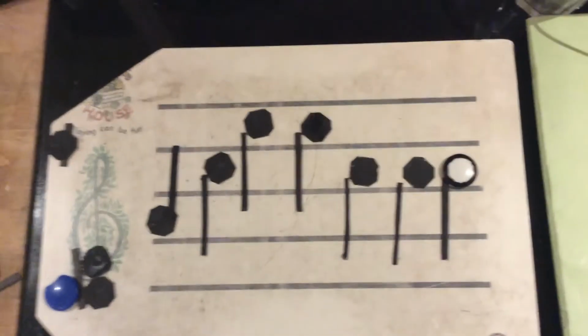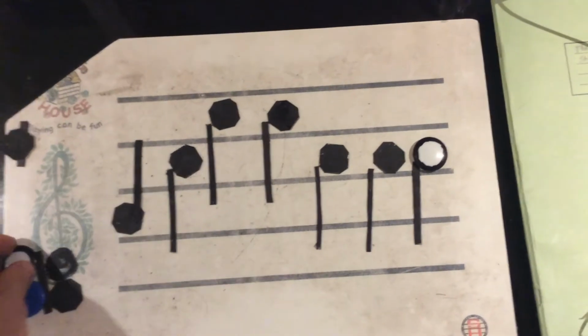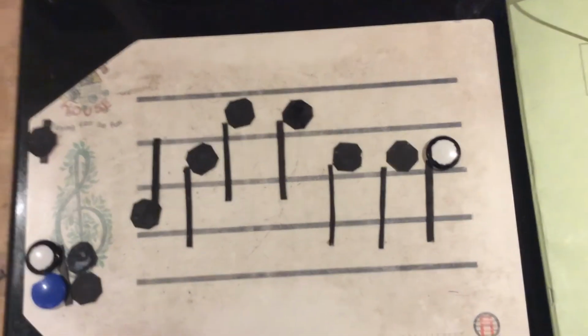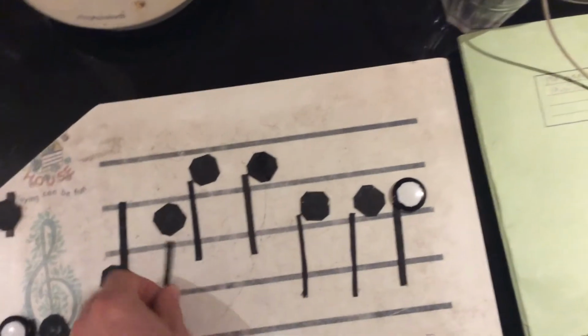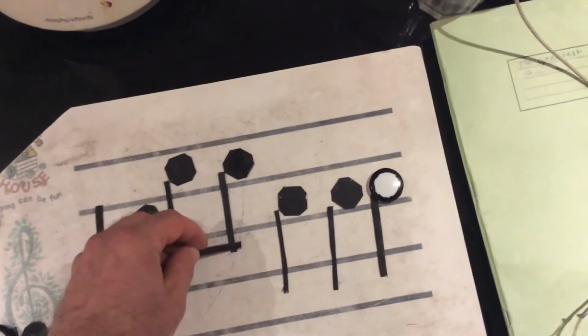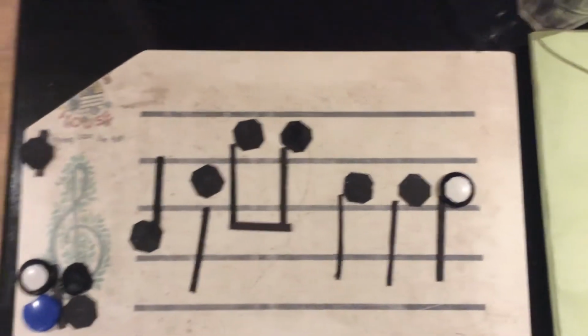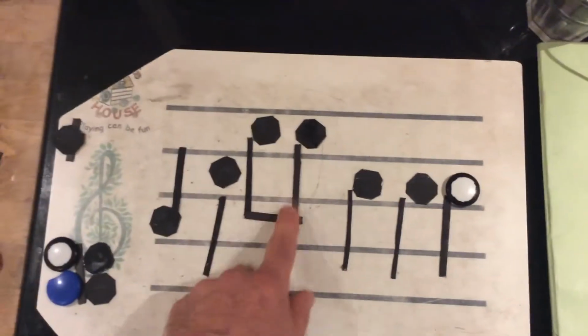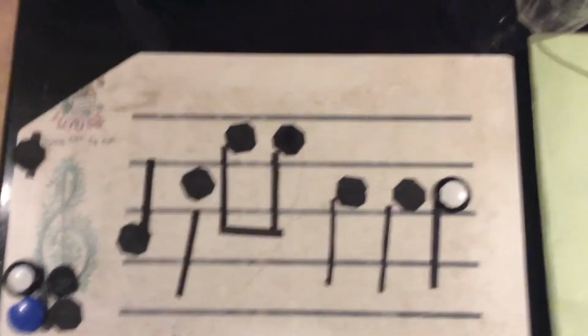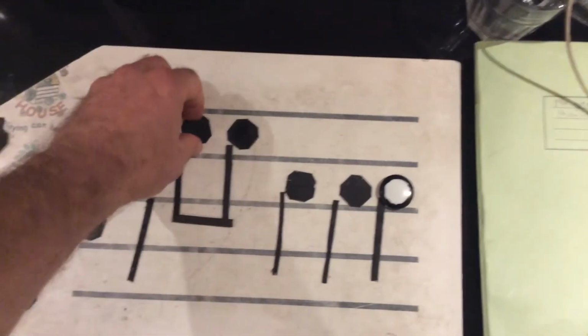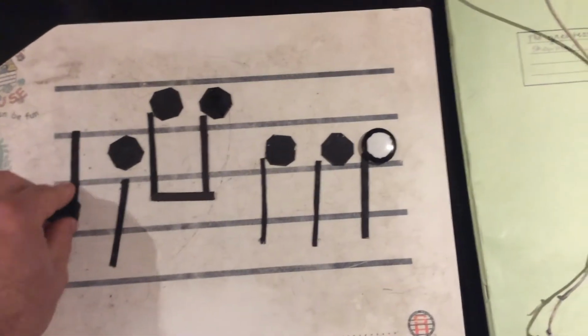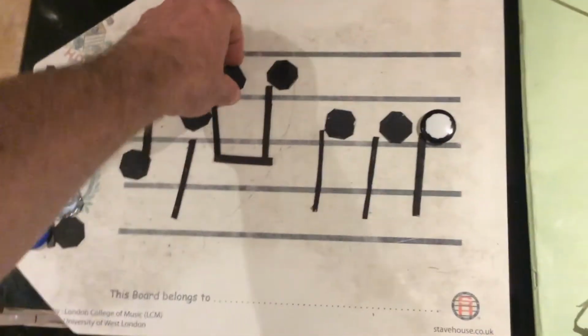Okay, now you might remember in the last video we also talked about quavers. Now quavers, when they were together, they're beamed like that, and they were half notes, weren't they? Half, half, half, half. So I'm going to do a song with some quavers.